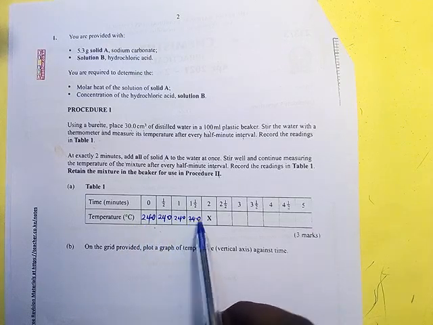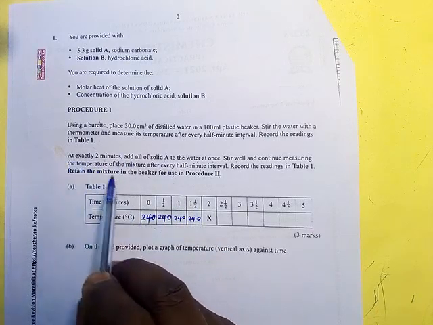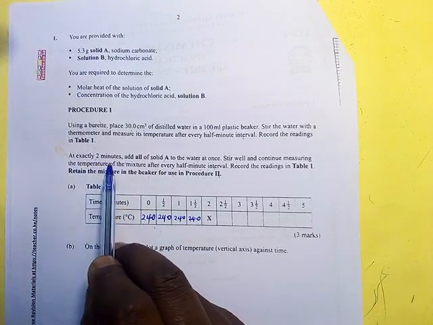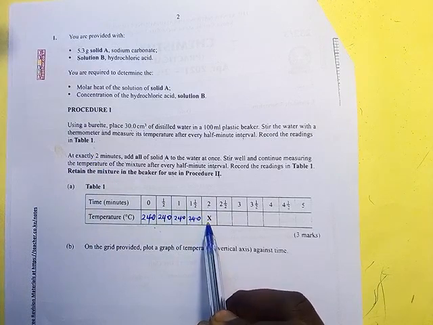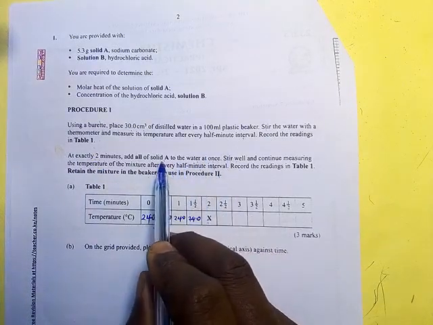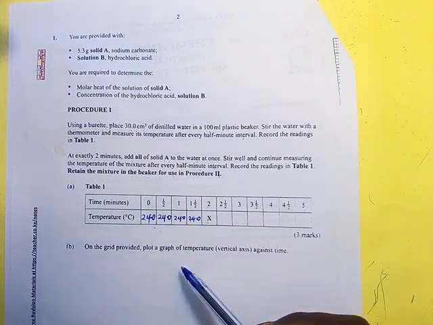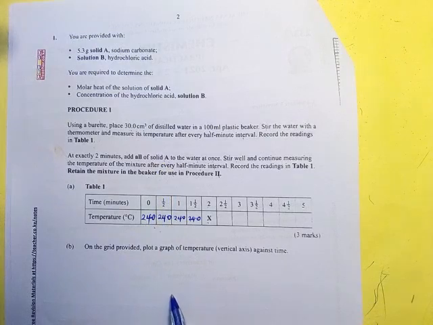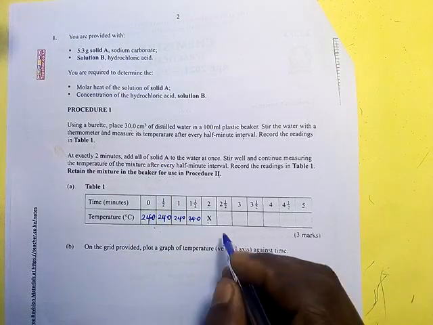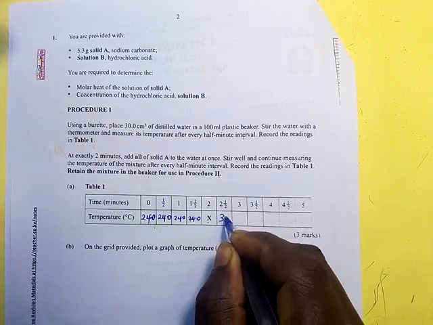Now when the time is exactly 2 minutes, you can see 2 minutes where there is X. You add all the solid A at once. From that, the temperature will start rising or decreasing, it depends. But for this one, the temperature was rising. The first one was 31.